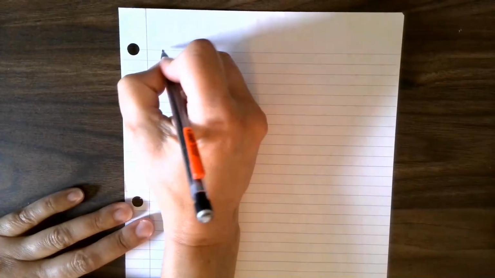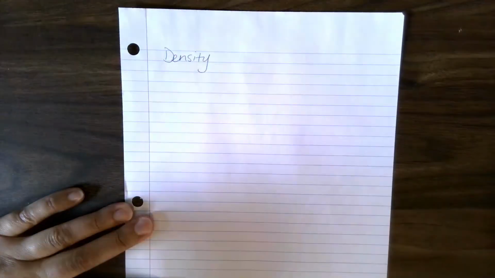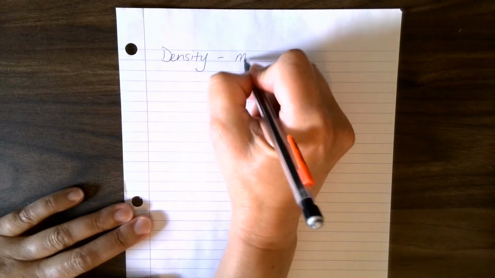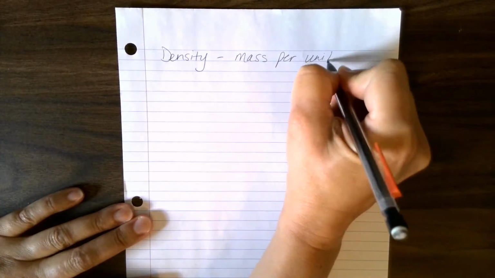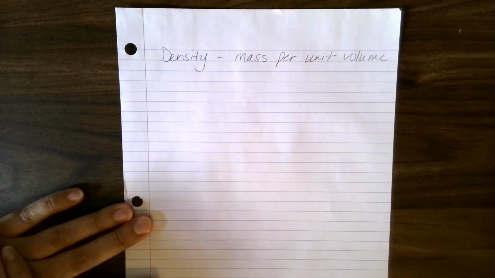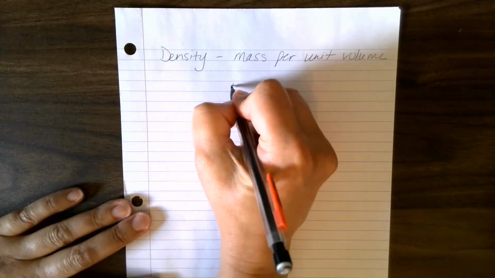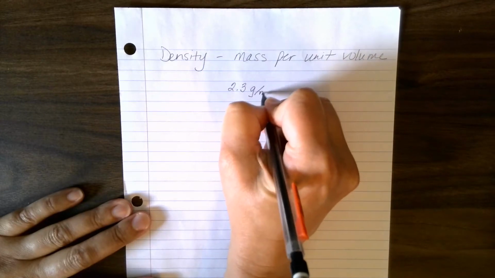Okay, so this video is going to be about density. Density is a way that we can compare the mass and the volume of a substance. So it's the mass per unit volume. That means that you're going to have two labels. So we could have something like 2.3 grams per milliliter.